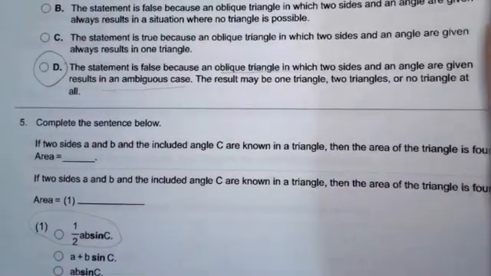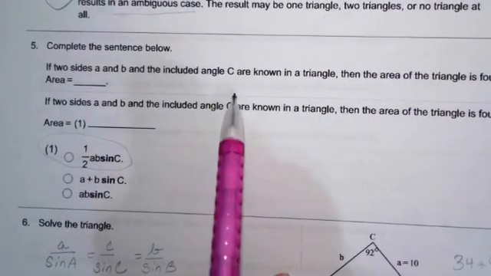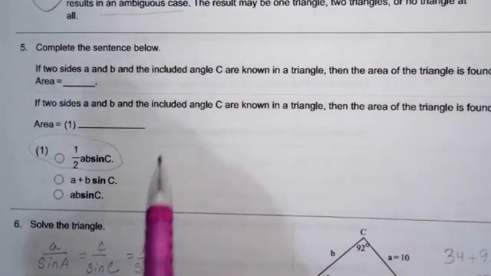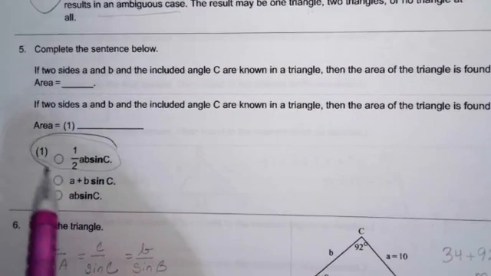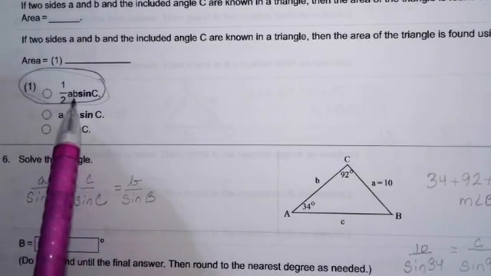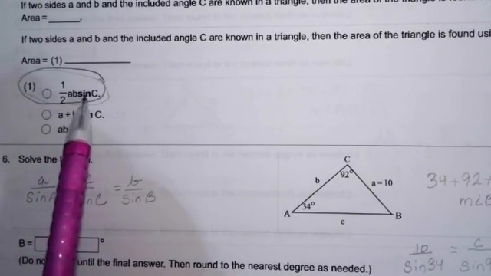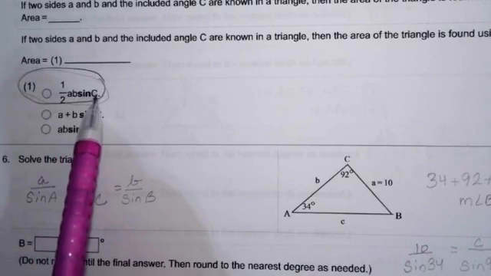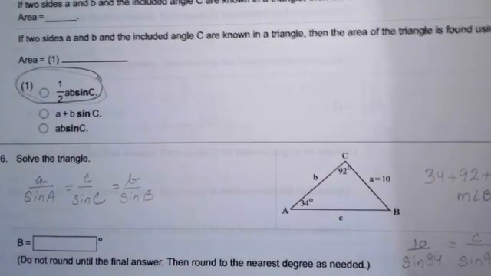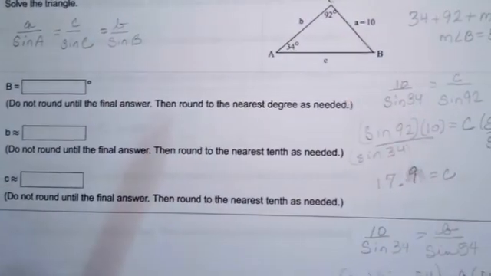If two sides a and b and the included angle C are known, then the area of the triangle is found by using this area formula, 1/2 ab times sine C. So it's 1/2 the length of the two legs and then the sine of the angle that is not opposite either of those legs. Number 6, solve the triangle.